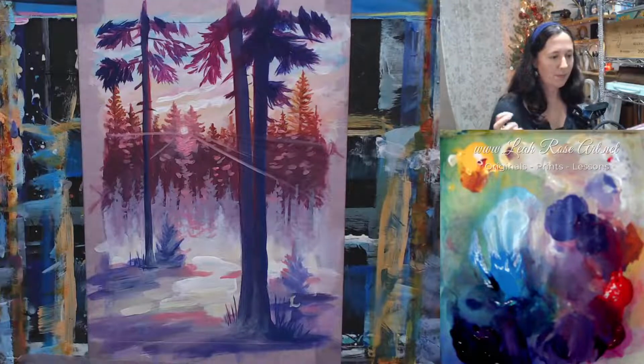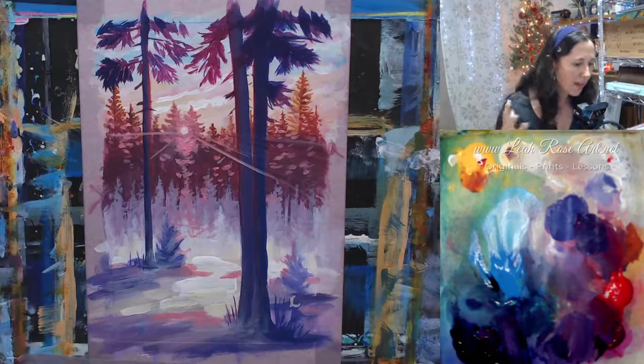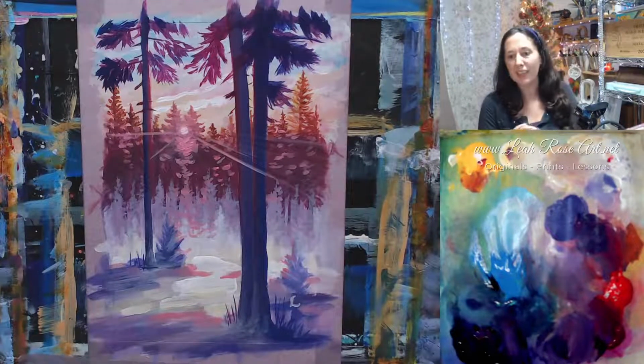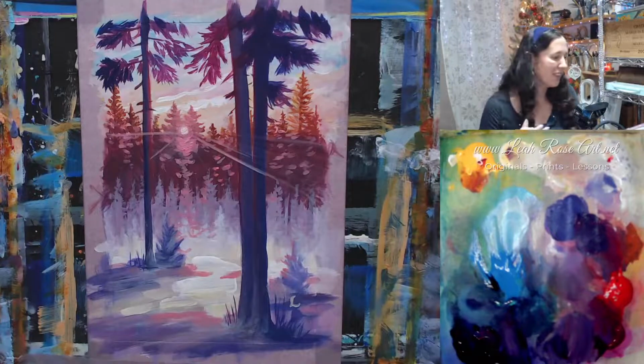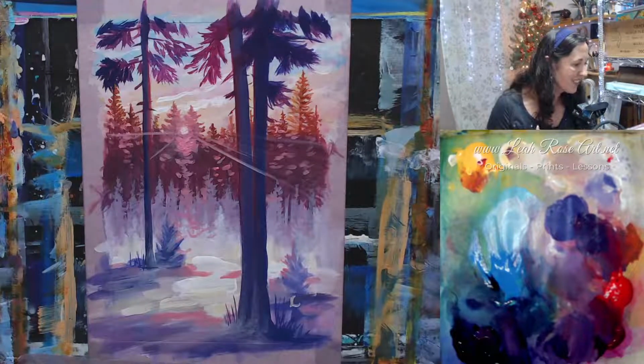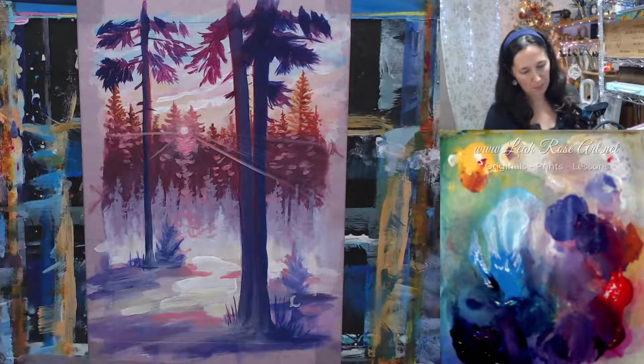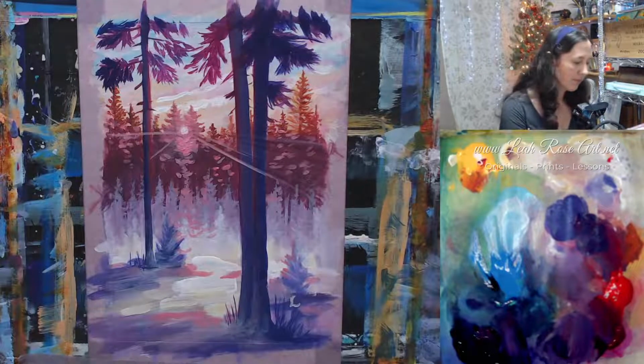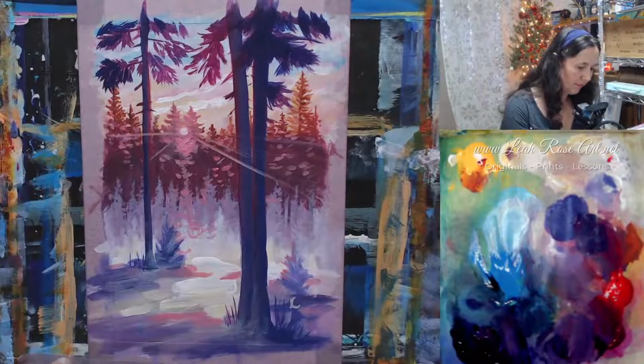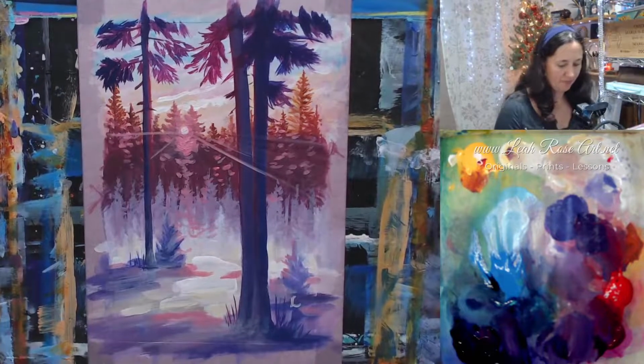I feel like the smallness of that painting made my hand a little bit crampy. Just a little bit crampy for sure. Okay, let's see if I can break it free.